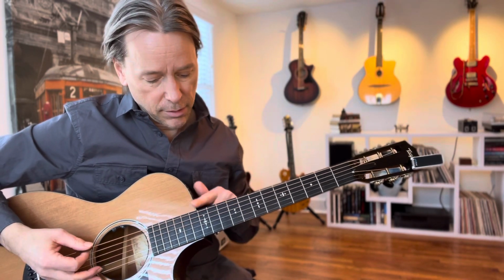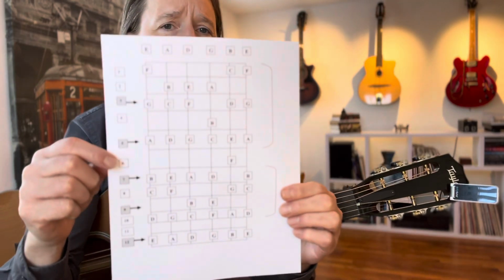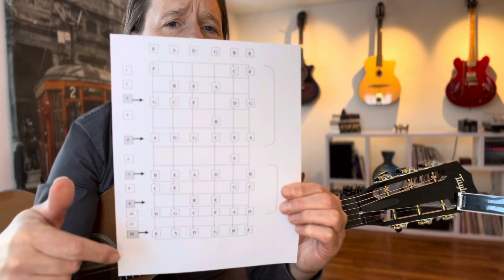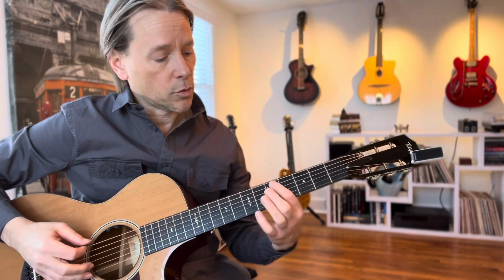The 5th, the 10th, and the 12th frets are going to be all natural notes if you use my little diagram here. I don't know if that's blurry, sorry. 5th, 10th, and 12th, you can see all the way across, it's just natural notes. So those three positions are really helpful if you just want to go across like this.